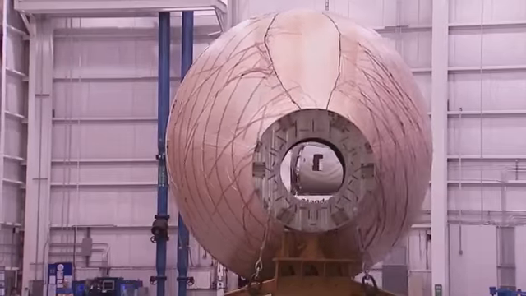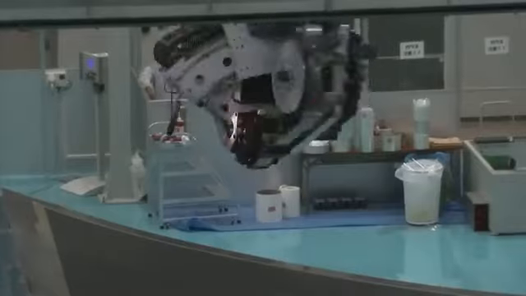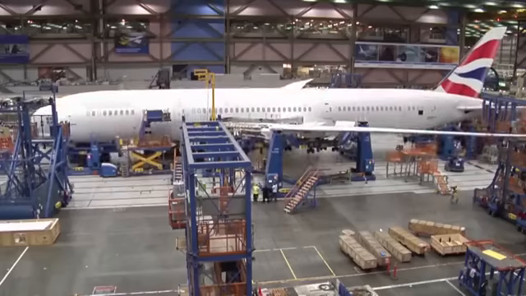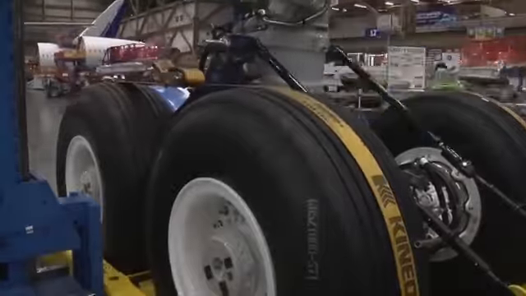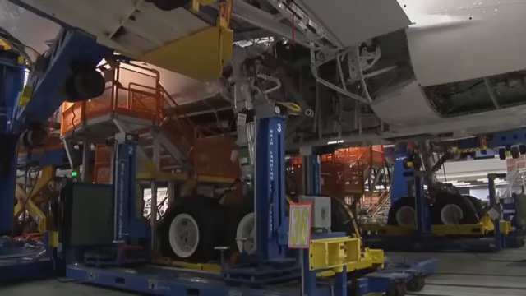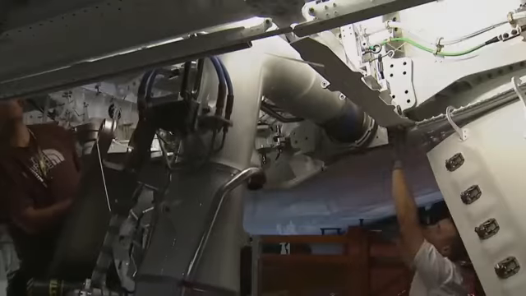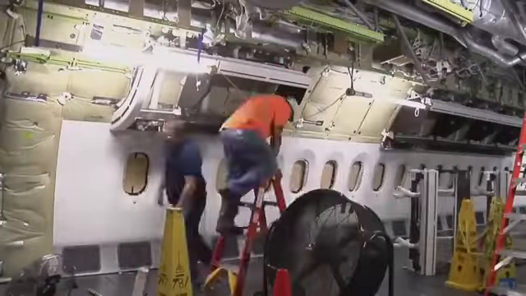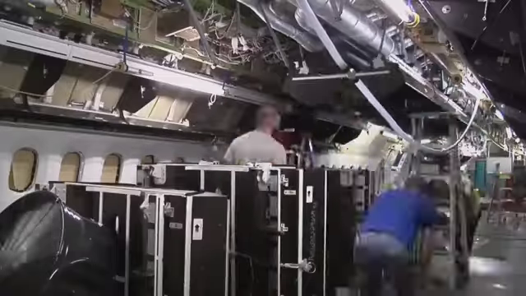In addition to robotics, airplane manufacturing also relies heavily on computerized systems and digital control centers. These systems help monitor and manage the manufacturing process, ensuring that the aircraft components are constructed to precise specifications and safety standards.